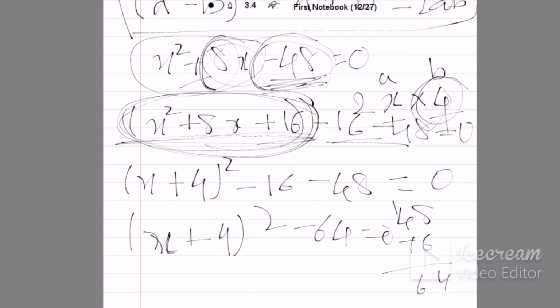Now do you guys remember the squares of the numbers? 64 is the square of 8, right? So we can write it as (x plus 4) whole square minus 8 square.